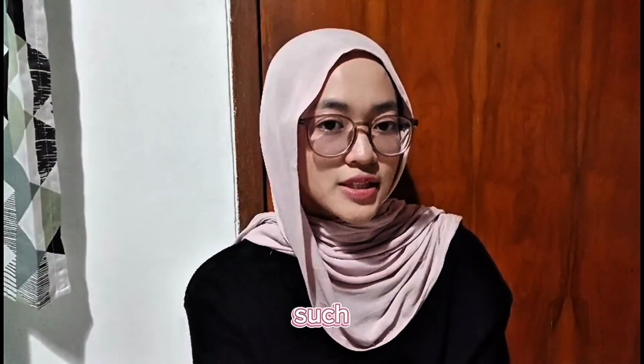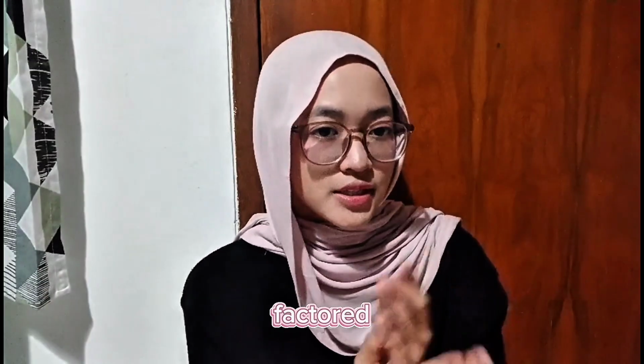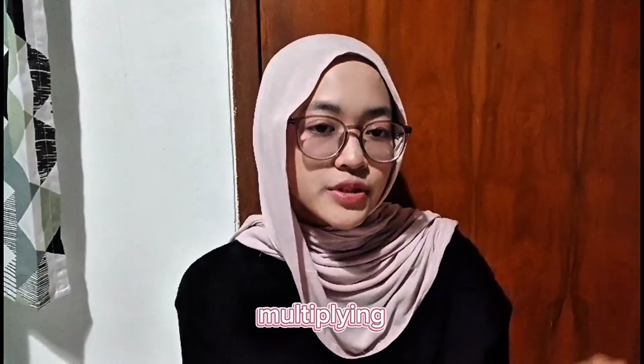Then, there is the factoring method. If the substitution method produces an indeterminate value, then the function must be factored first, and then it can be substituted. And the third is the method of multiplying by the conjugate. If the substitution method results in an irrational limit value, then the function is multiplied by its conjugate root, and then substitution can be applied.